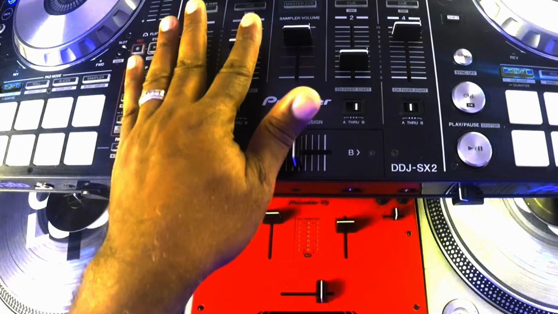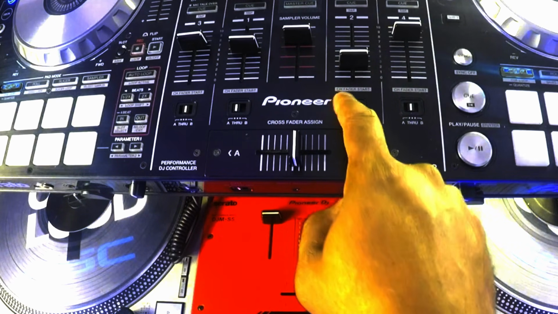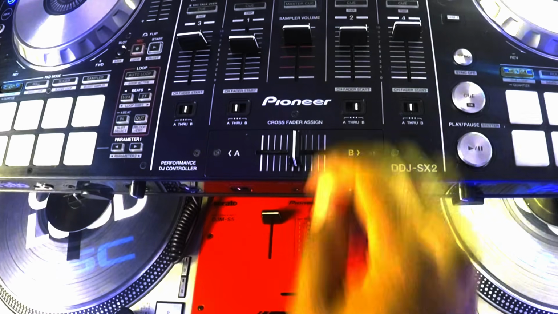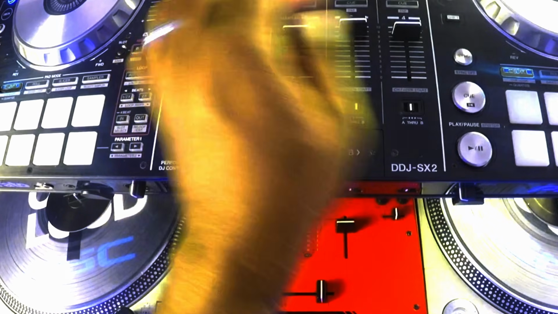All right, I know y'all gonna kill me because I know everybody calls it something different, right? So in the comments, tell me what you call the vertical faders, the channel faders. What do you call them? I call them the upfaders because they always gotta be up. That's why I call them upfaders.